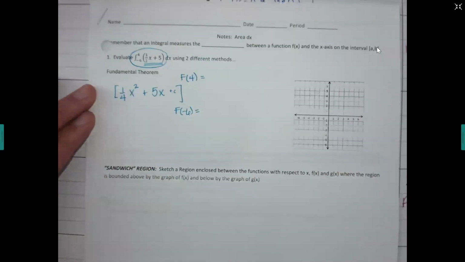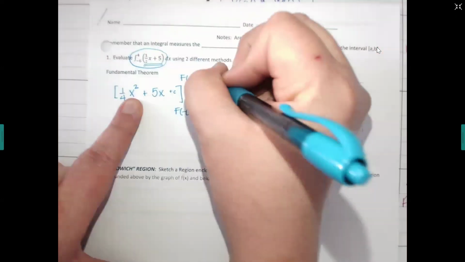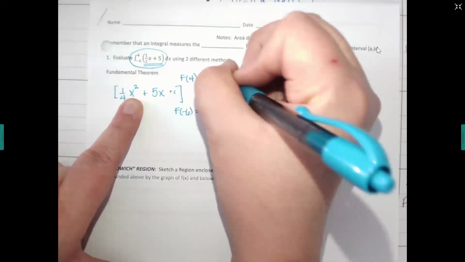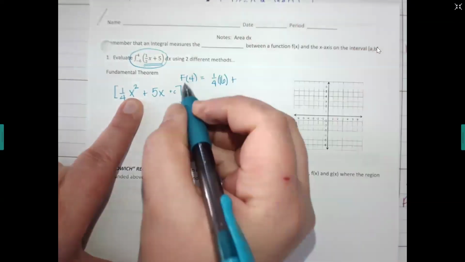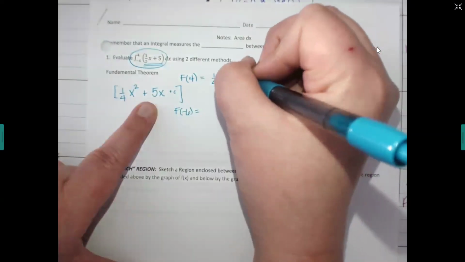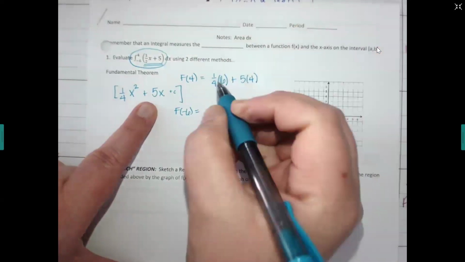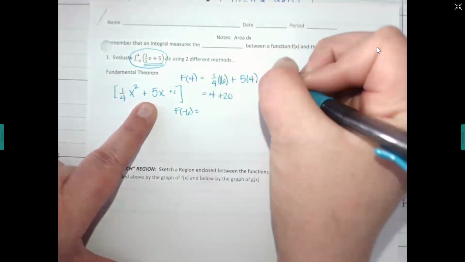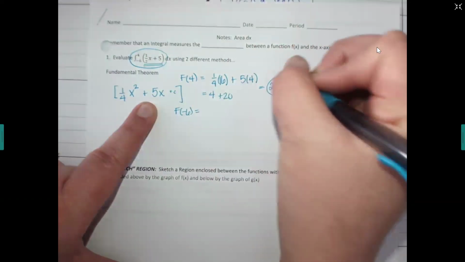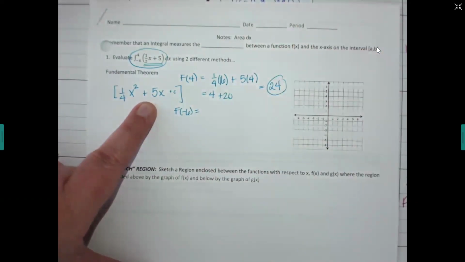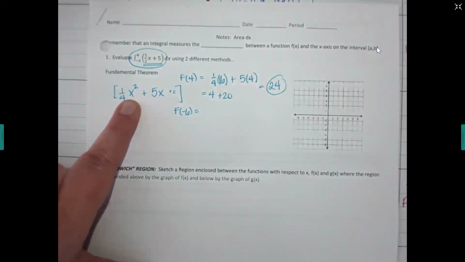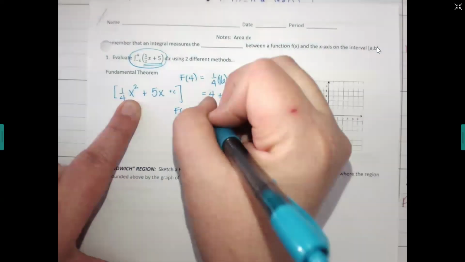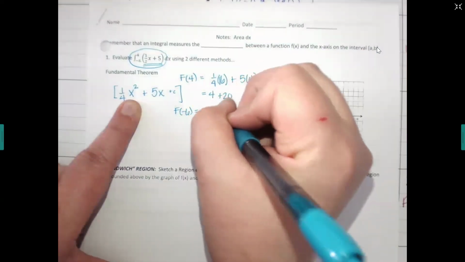Let's do the 4 first. What's 4 squared? So that's a fourth of 16 plus 5 times 4. What would that be? 20. So a fourth of 16 is 4 plus 20 gives me 24. Okay, that's my top value. Now we're plugging in a -6. What's -6 squared? Okay, and I want a fourth of 36.